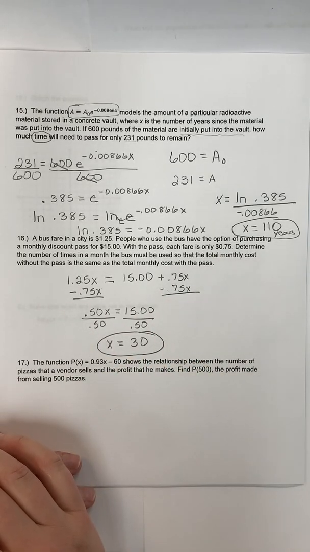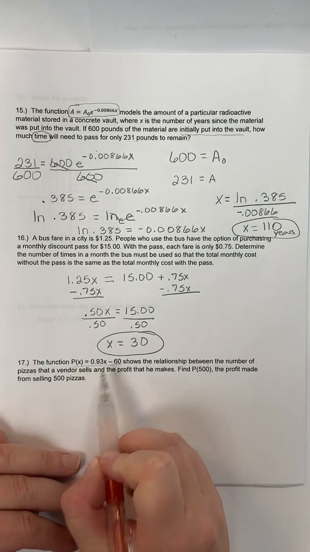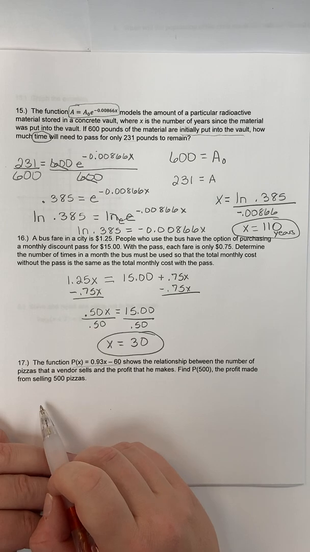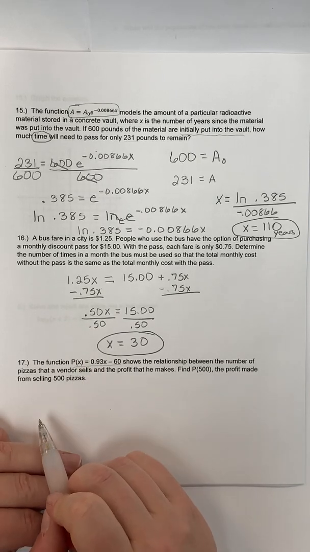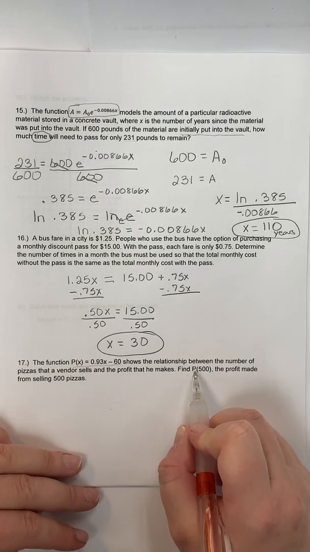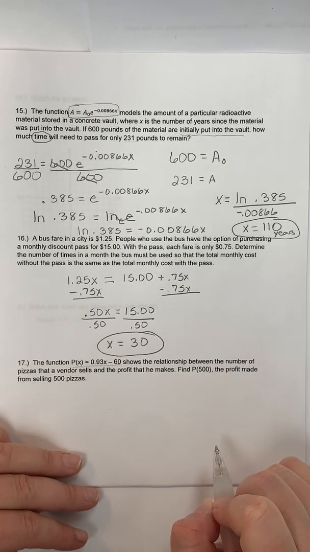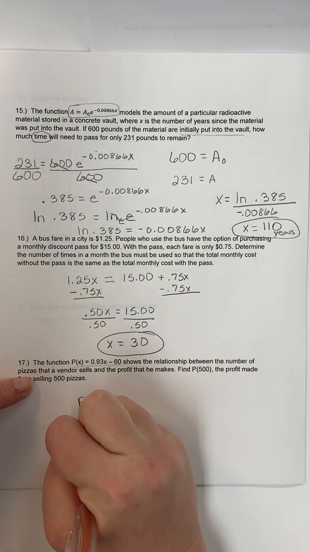Okay, number 17. It gives you this function which shows the relationship between the number of pizzas sold, that's X, and the profit that's made. Find P of 500, the profit made from selling 500 pizzas.